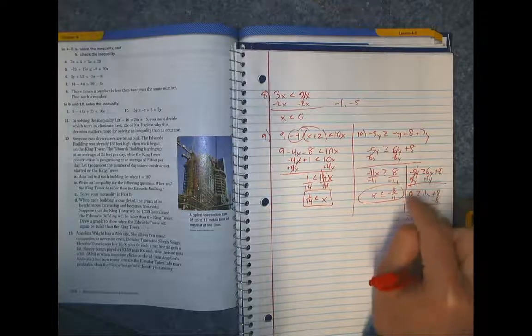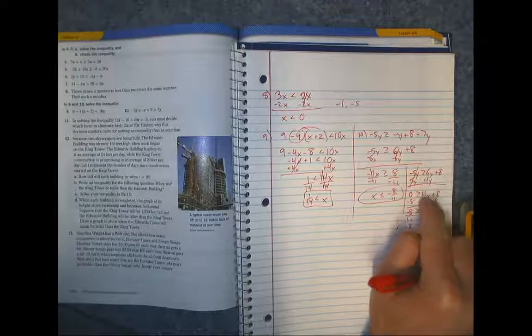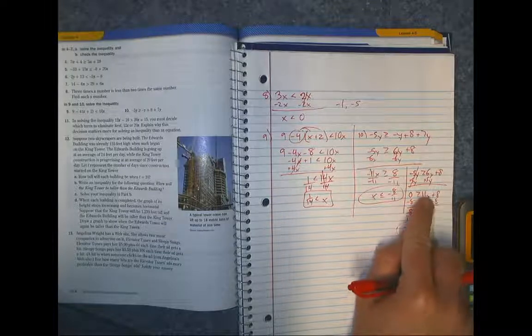So as long as you know to put 0 there, it may be to your advantage to do that because we still create a positive coefficient to our variable.